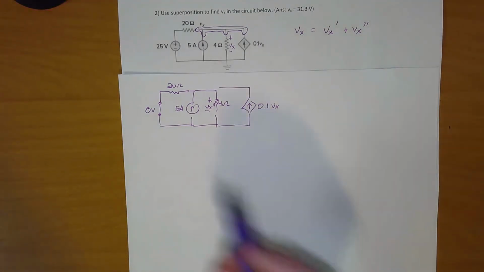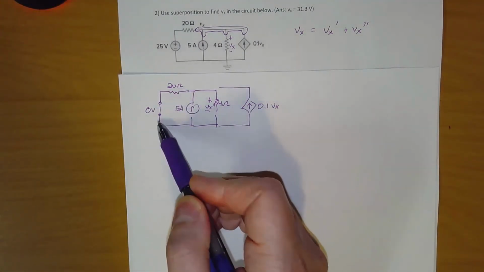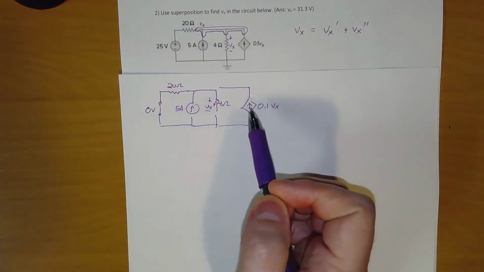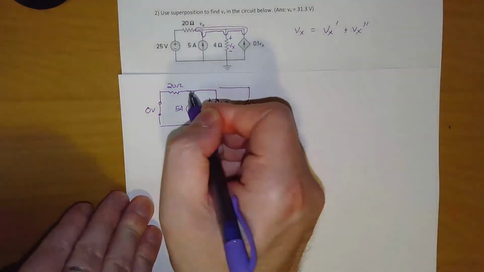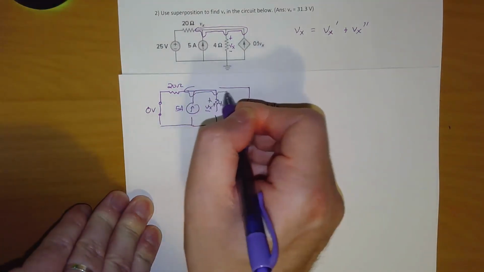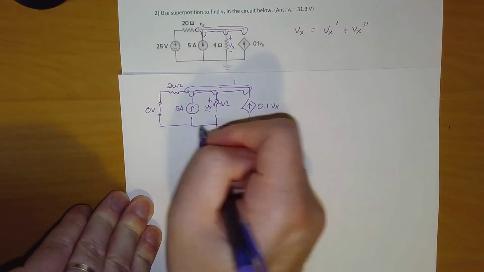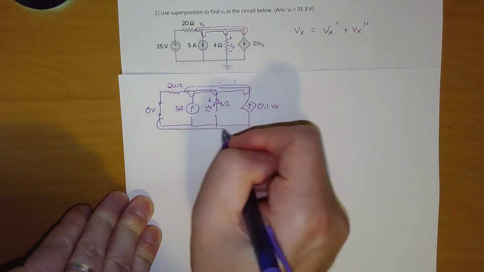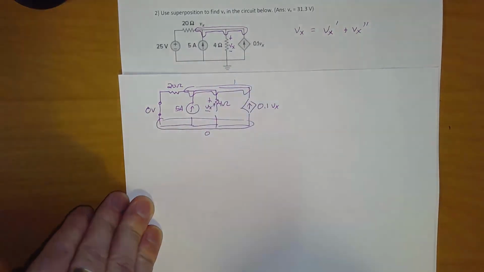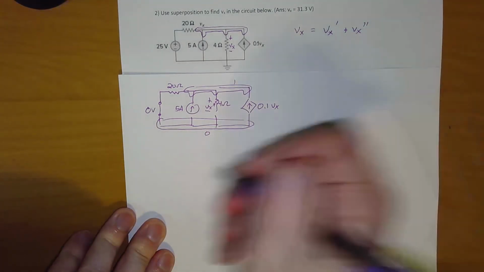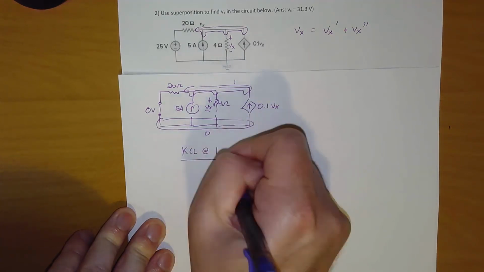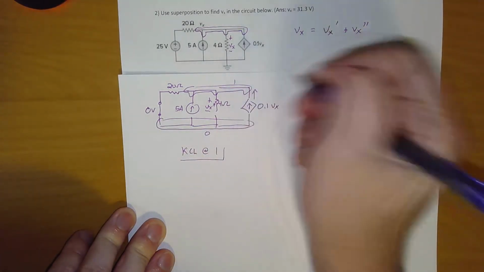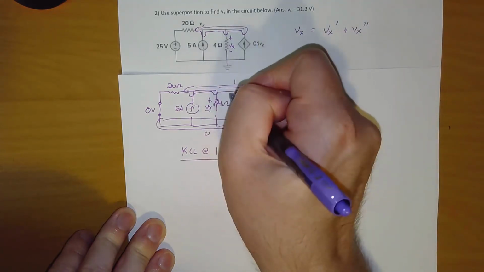So if you really wanted to, you could slide this 20 ohm resistor over here. Everything's in parallel, which is actually kind of nice. That means that I have a common node up here, node 1, and then a common node down here, node 0, or the ground node. So I can do a KCL at that node 1. So this will be going up. This is a resistor. We already have polarity, so it will be going down.